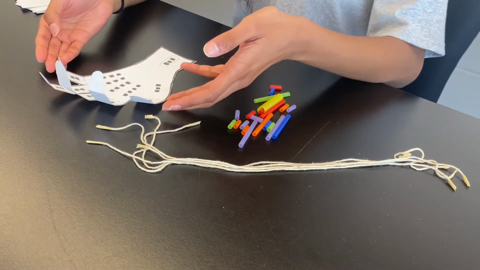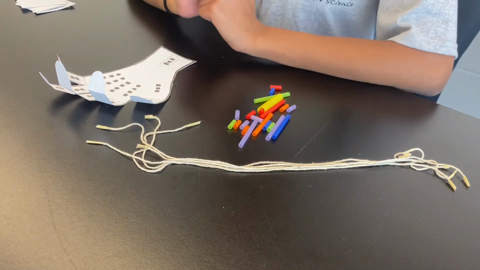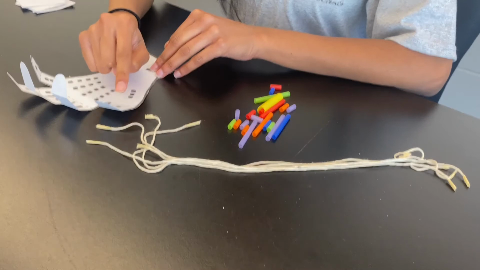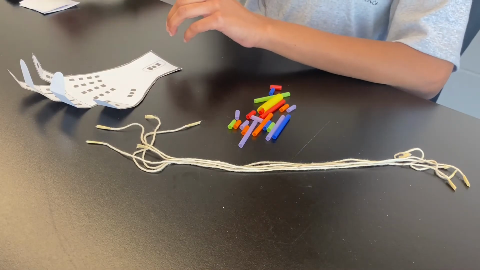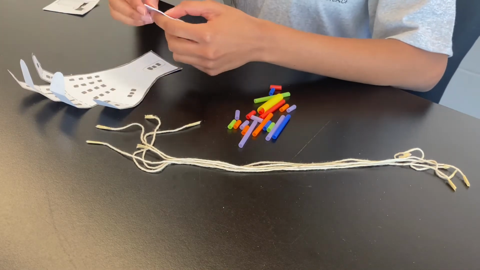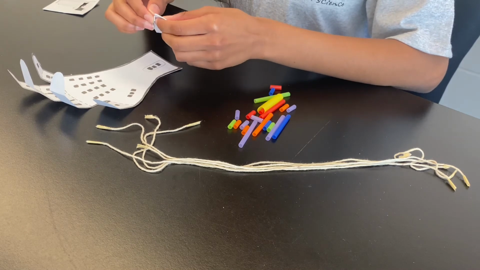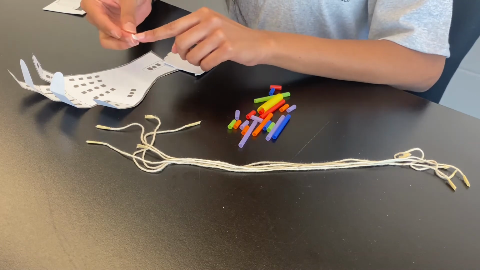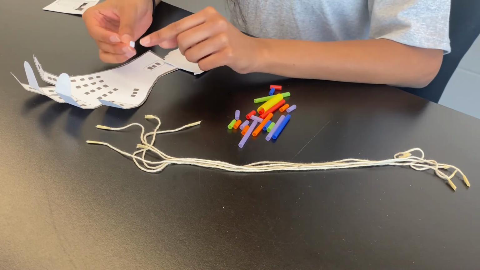Now that we have our paper hand with the fingers bent, we are going to place sticky squares on the black squares on the hand. So we're going to take our sheet and peel a square off, and we are going to place one white square on each of the black squares on the hand.